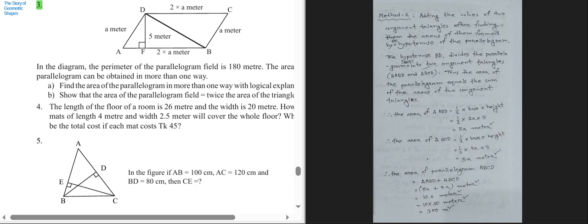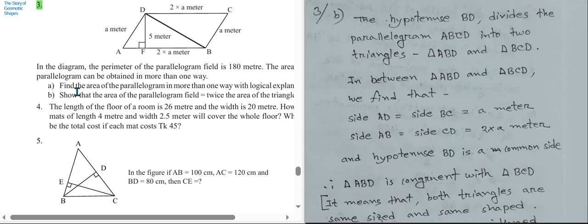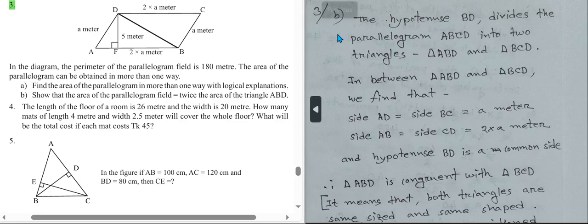So we can go to the second question B. In the second question, we have to show that the area of the parallelogram field equals twice the area of the triangle ABD. So you can start like that. The diagonal BD divides the parallelogram ABCD into two triangles, triangle ABD and triangle BCD.